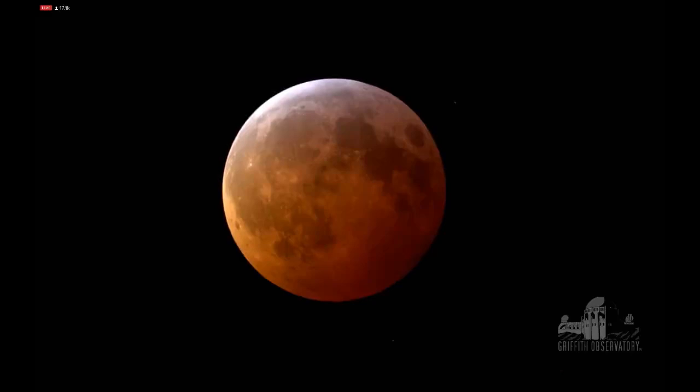Let's go back to looking at our picture of the moon. There we go. You can see it's getting a little brighter there on the edge, as it approaches the edge of the shadow. Again, these shadows are very fuzzy, so you're not going to see any defined edges here.